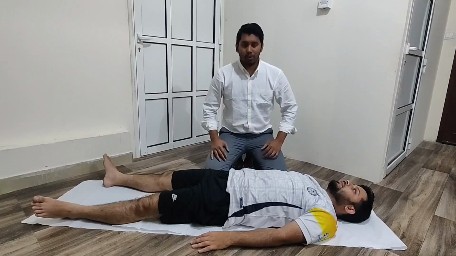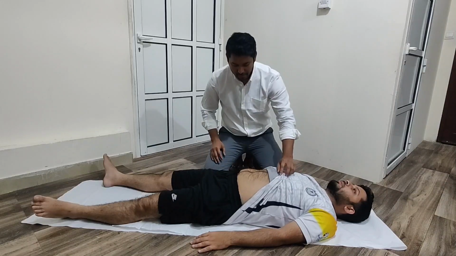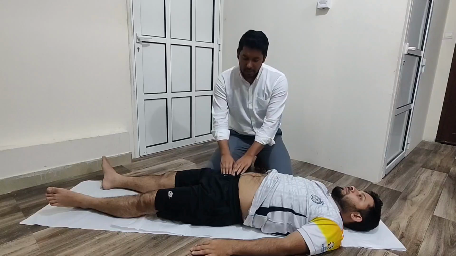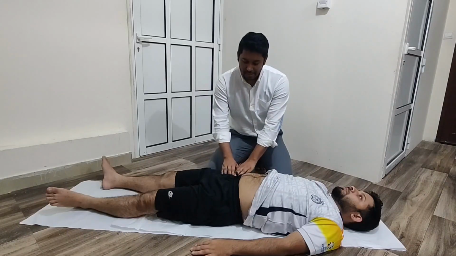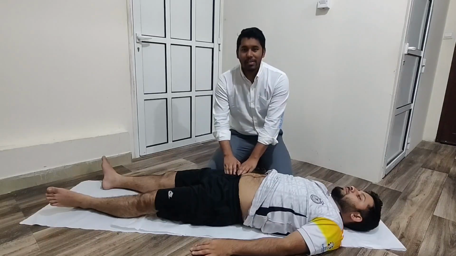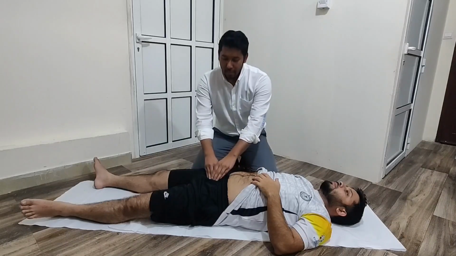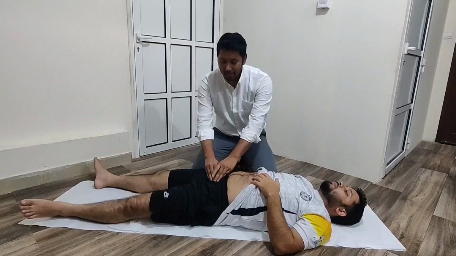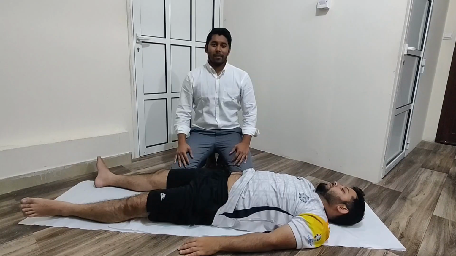In inspection, we have to see the lower abdomen and the structures around the hip and groin. Palpation is also important. Palpate around the major tendon attachments, so the ASIS, where the sartorius muscle attaches, and the anterior inferior iliac spine, where rectus femoris attaches. It is also important to palpate the pubic symphysis. In between the ASIS and pubic symphysis, we can palpate the hip joint.